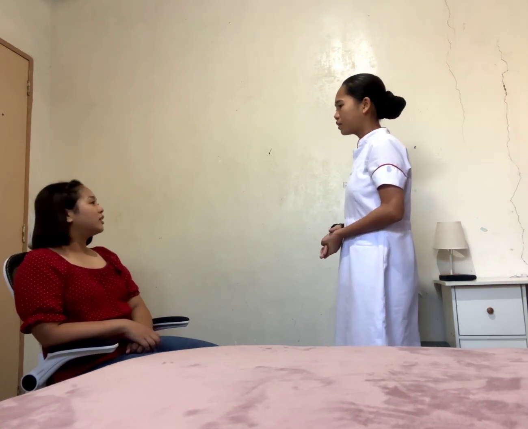Observe for the sign of distress in posture and facial expression. So, upon observation, I found no distress. Observe for the body build, height and weight in relation to the client age, lifestyle, and health. Ma'am, may I know your height and weight? 155 centimeters and 68 kilos. So, it's proportionate and varies with lifestyle.